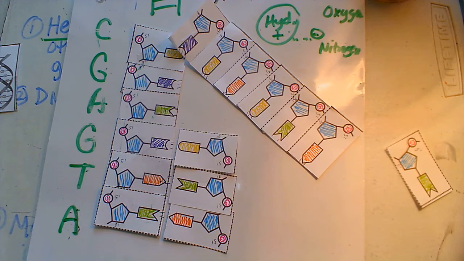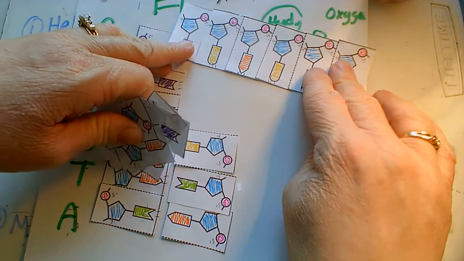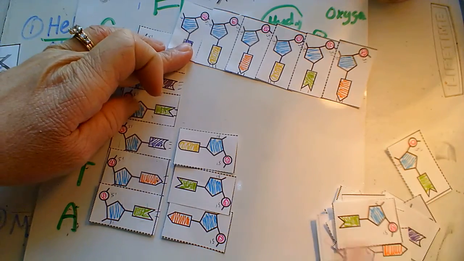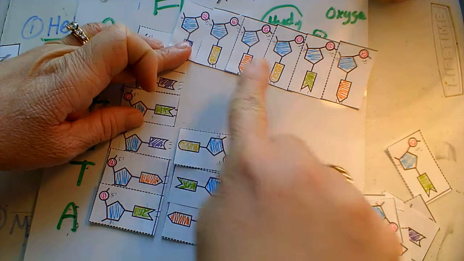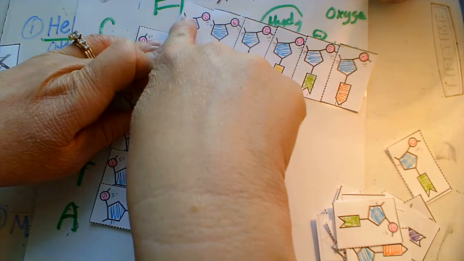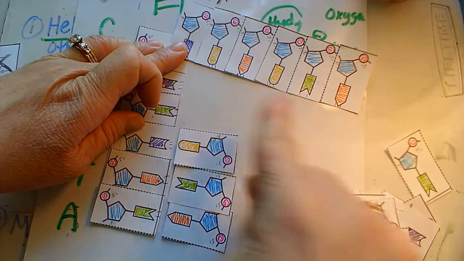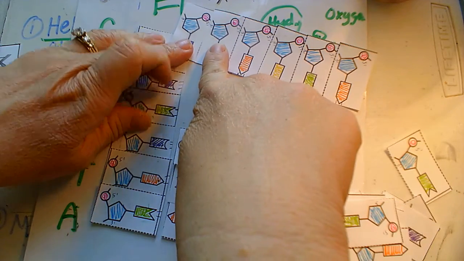The hydrogen bonding is going to keep the complementary pairs together. So that happens in that direction from 5' to 3'. It's being read, though, from 3' to 5'. And then on the other side, the same thing's going on, but it's being read again from 3' to 5' and being attached 5' to 3'. So let's just start with this one.